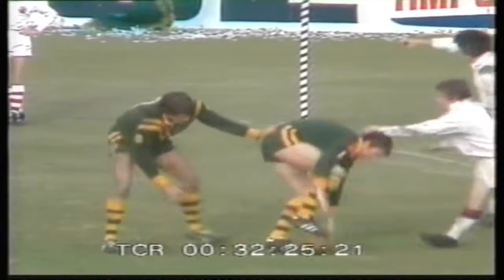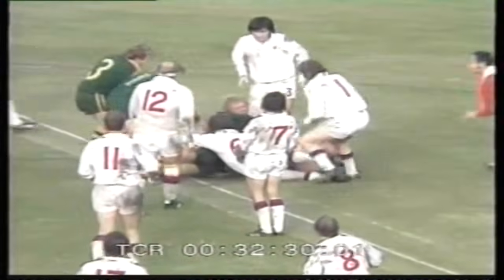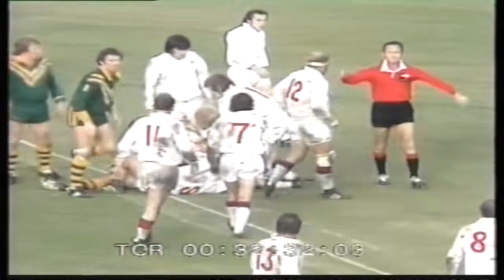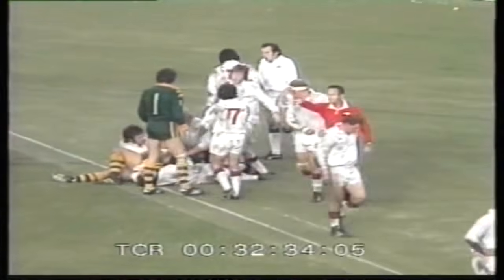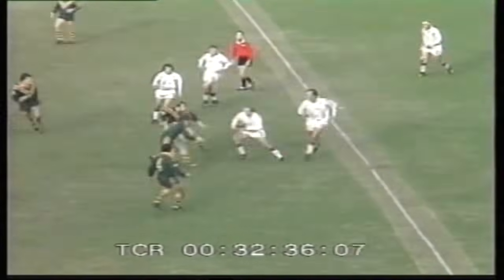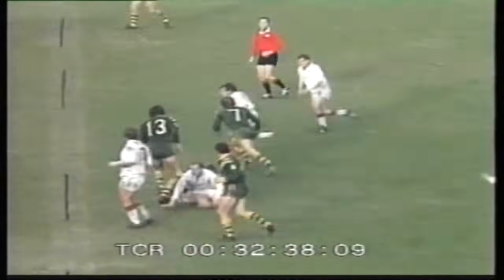Coote at dummy half for Australia. Beatson charging up the line. Can he get it down? He's over the line, but no try. Unable to ground the ball. That's Norton. Nash.